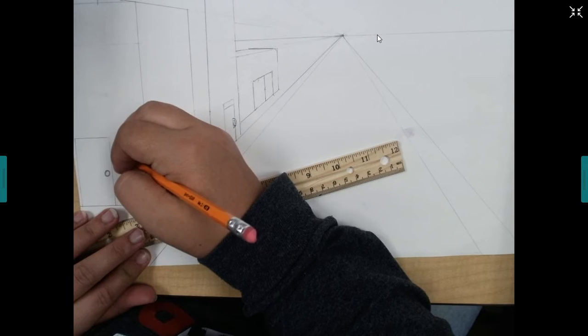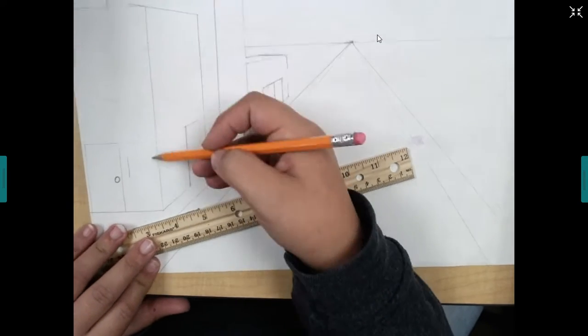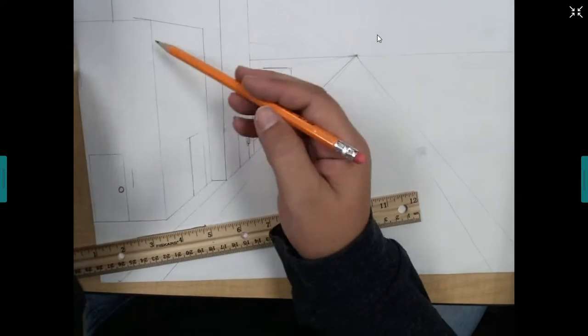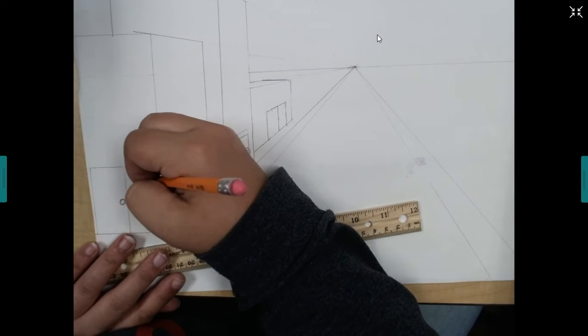So windows are very much like doors. On a side of the building that is facing us and is just a rectangle, just like with the doors, our windows are going to be squares or rectangles.